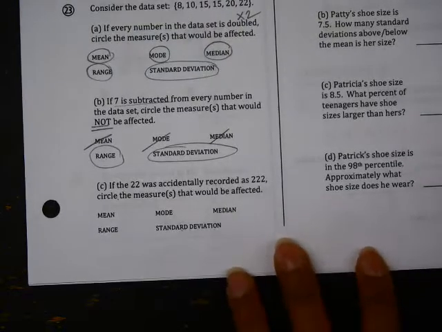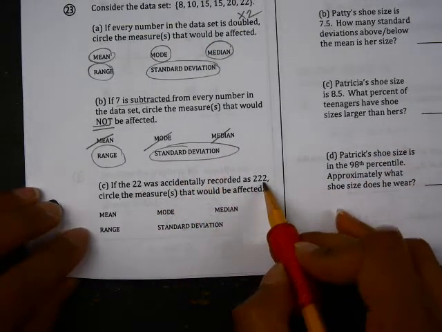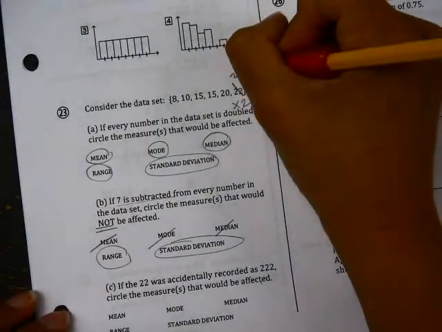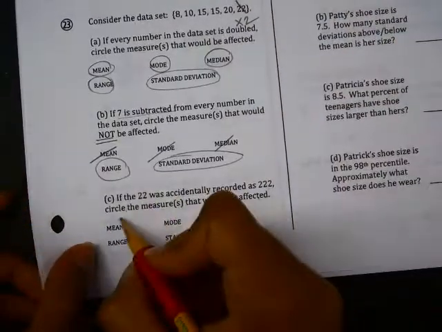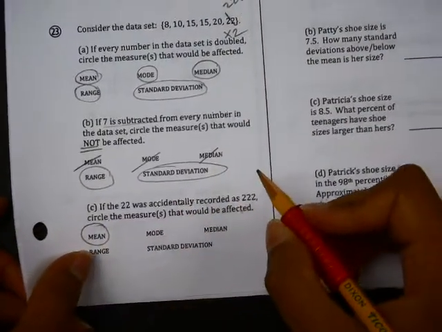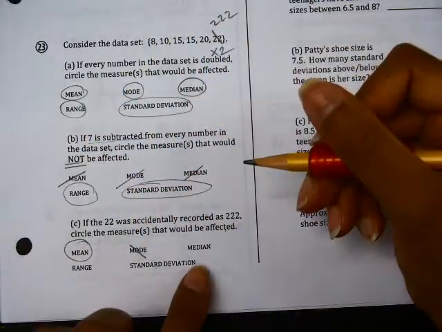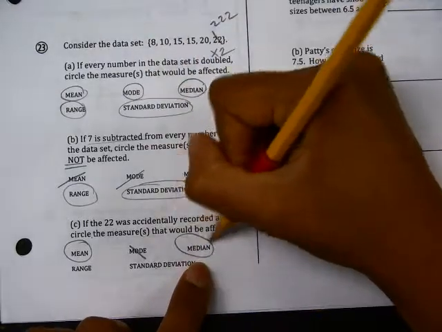Now if 22 was accidentally recorded as 222, circle the measures that would be affected. So I'm going to cross this out and write it as a 222. It's still the highest number. The mean would definitely change. The mode is still 15, so that's not going to be affected. The median is still going to be 15, so that's not affected.